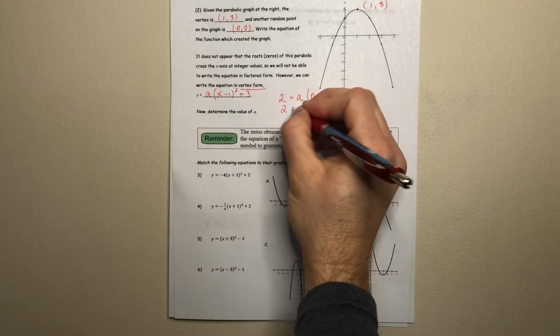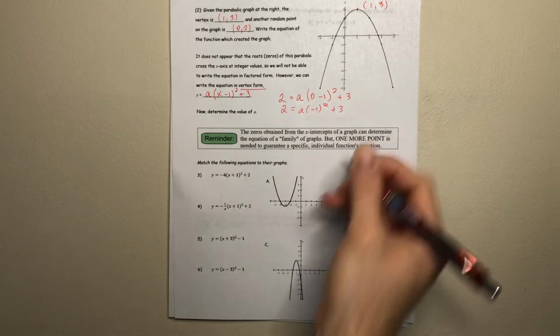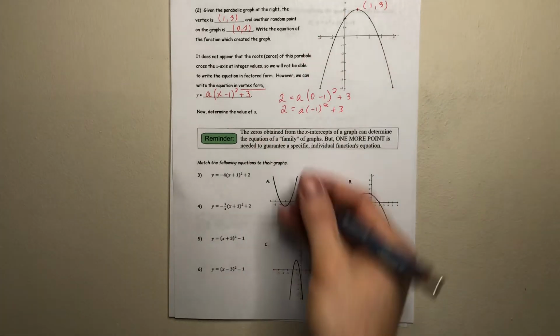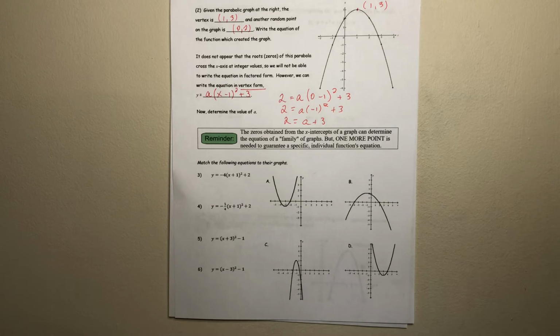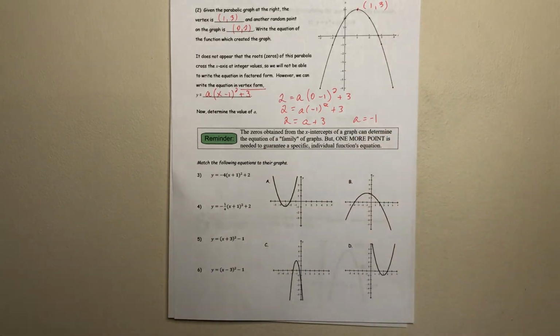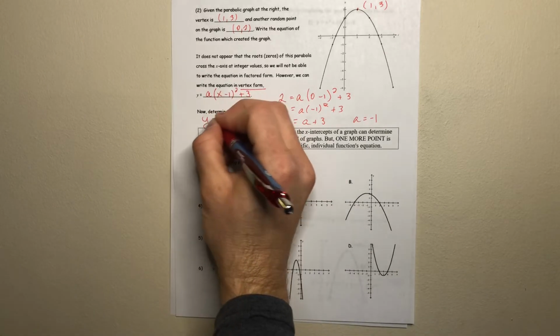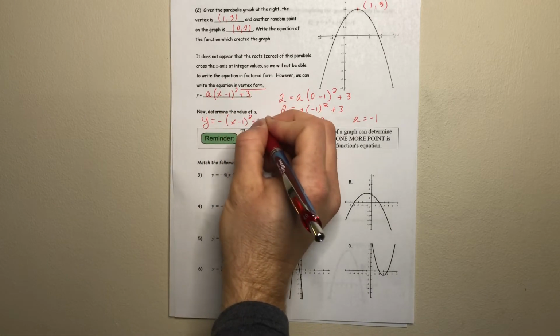So this is going to be 2 equals a times negative 1 squared plus 3. Negative 1 squared is just 1, so this is 2 equals a plus 3. And if I subtract the 3 on both sides, I get a equals negative 1. So my final equation is negative x minus 1 squared plus 3.